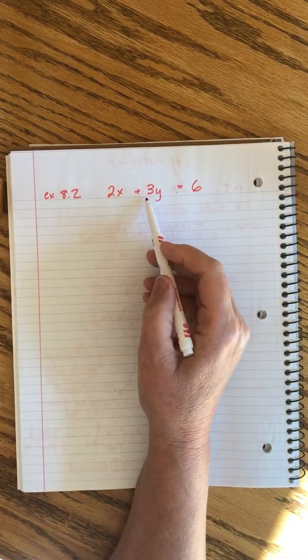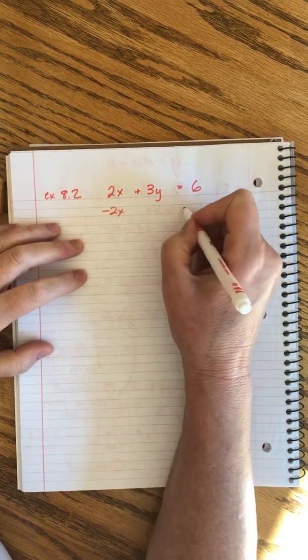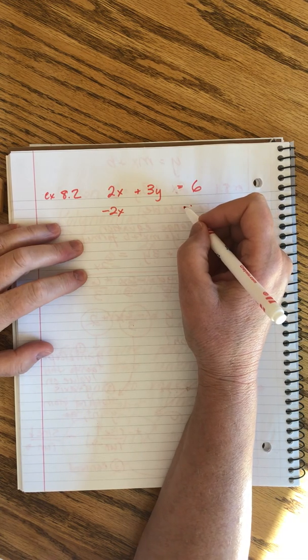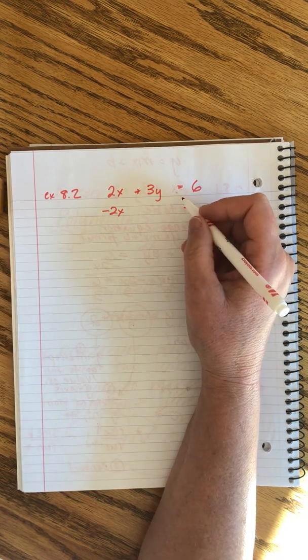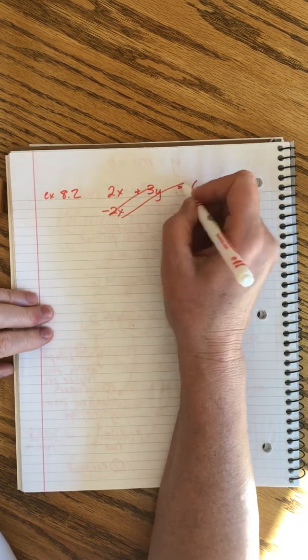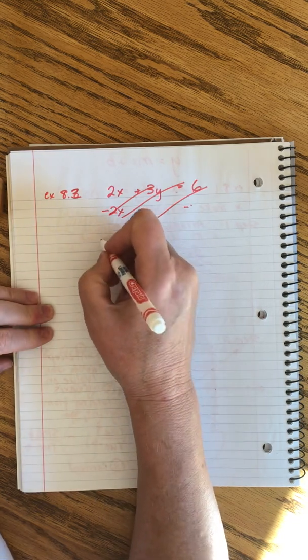Okay, we're gonna graph this one. We're gonna follow the same process. Step one is rearrange. We subtract the 2x. Wait, this is the very same problem. Yeah, this is the very same problem. We're not gonna do it again. Let's move on to 8.3 and use a different one.